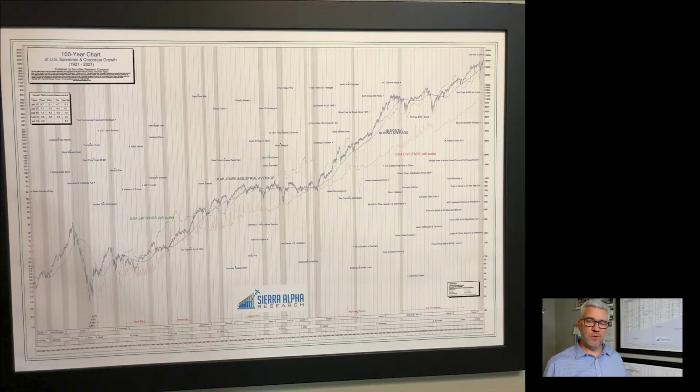So the bottom chart here on the left wall is basically looking at earnings versus price. It's a 100-year chart, so it starts in 1921, goes to 2021. And it's actually called the 100-year chart of U.S. economic and corporate growth. But to me, it really speaks to the relationship between price and earnings.